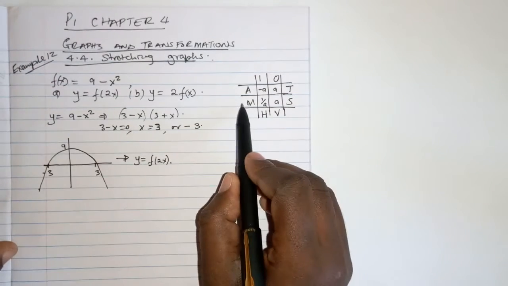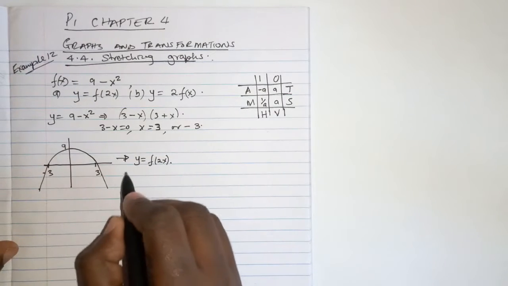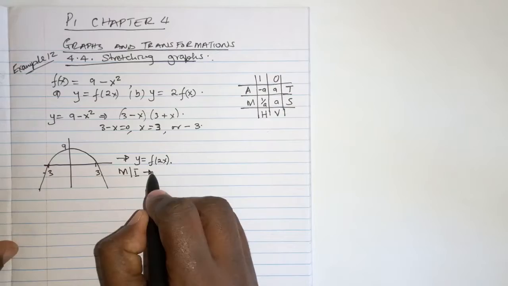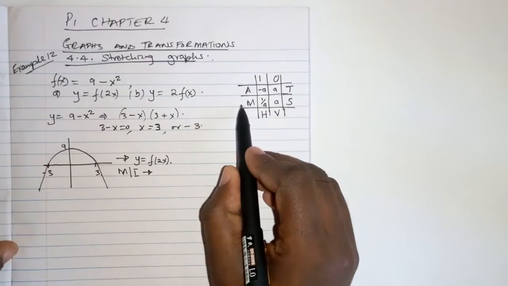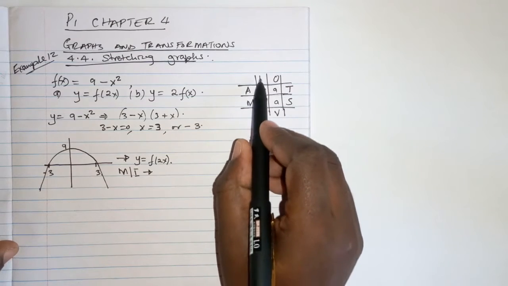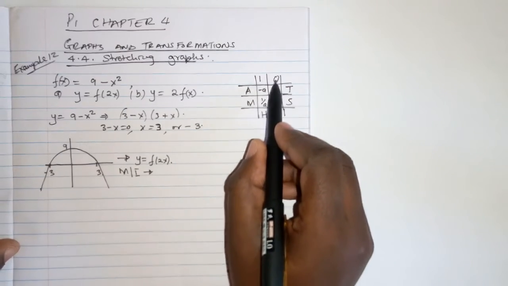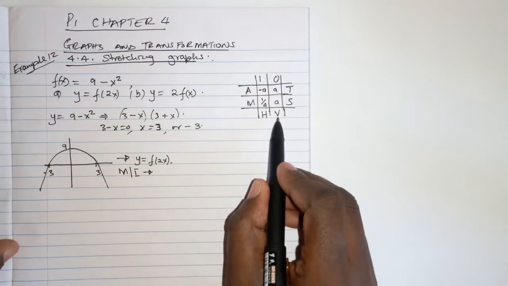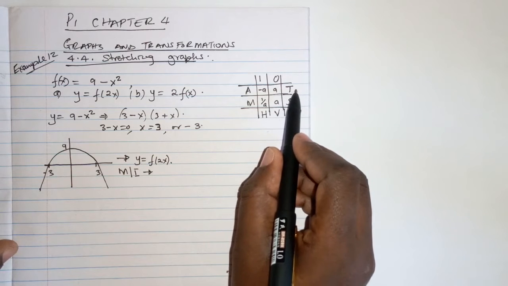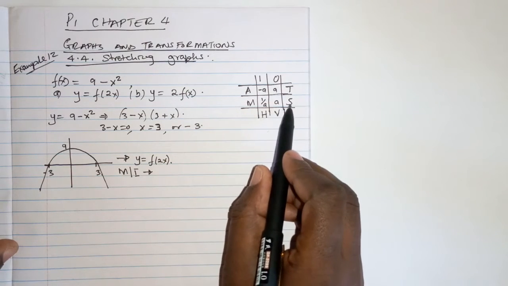How do we interpret multiplication inside? Anything to do with inside is going to be horizontal. Anything to do with outside is going to be vertical. Anything to do with addition is going to be translation. And everything to do with multiplication is going to be stretch.